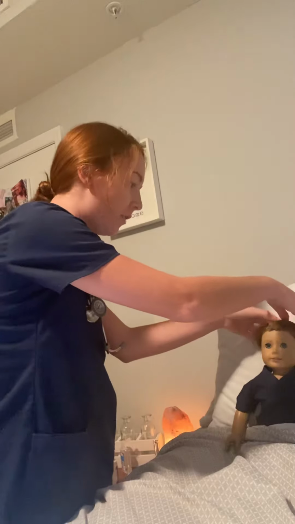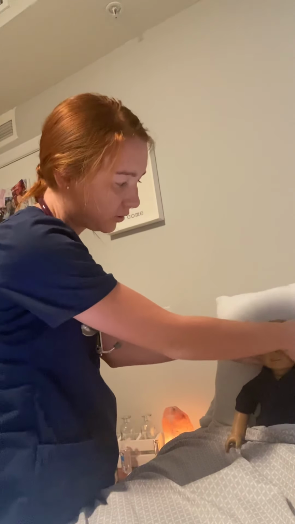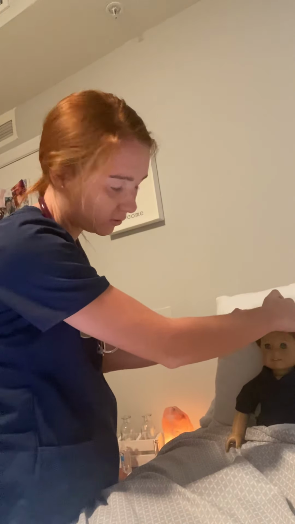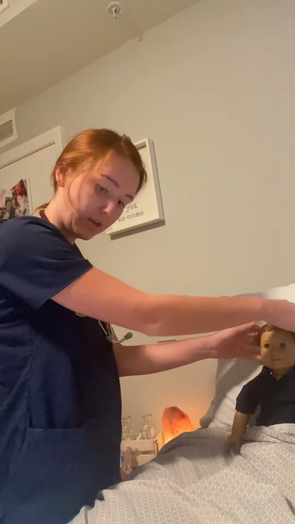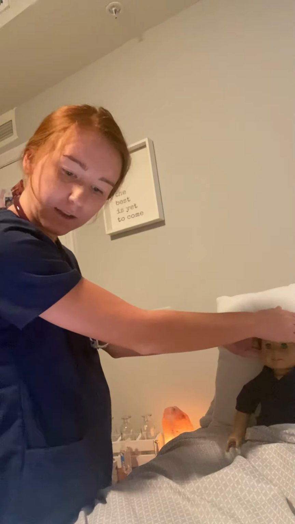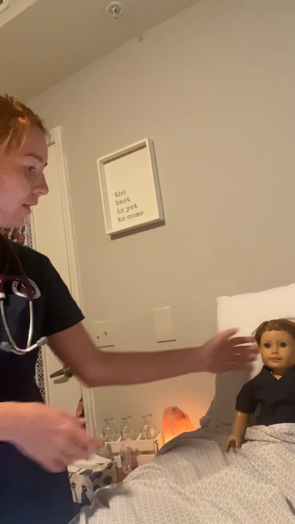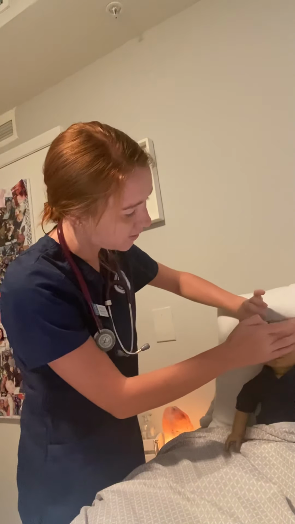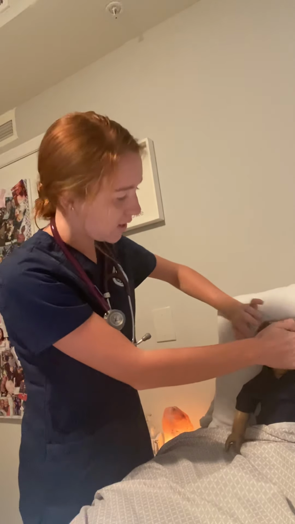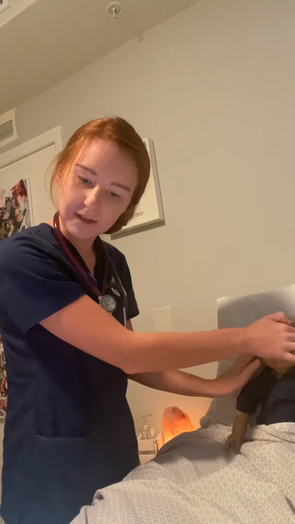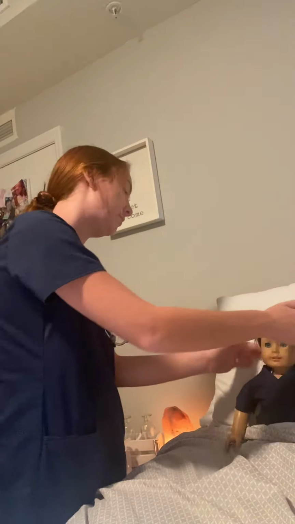Now as I palpate your skull, it's normocephalic, no lumps or depressions found on the skull. Now your scalp and hair, no abnormalities there. It's very symmetric and smooth.